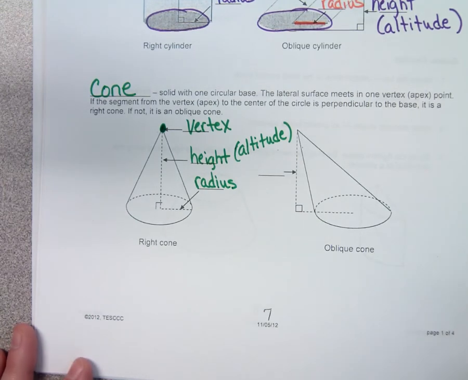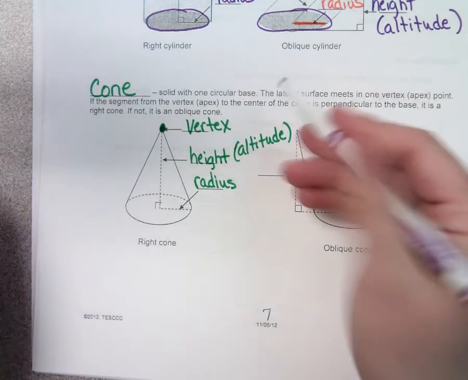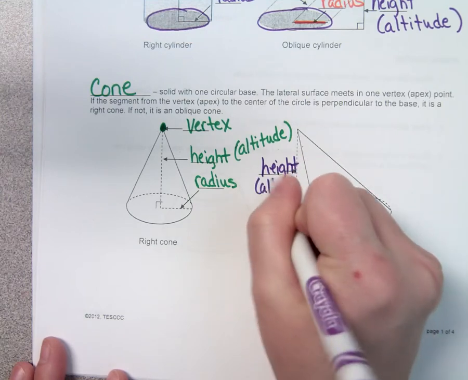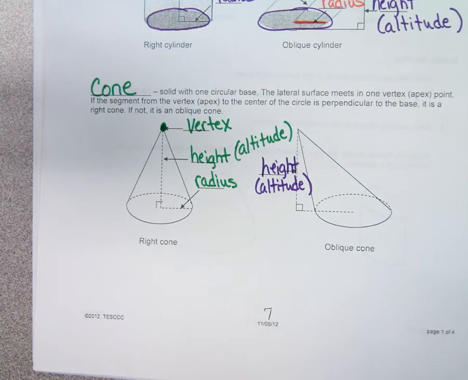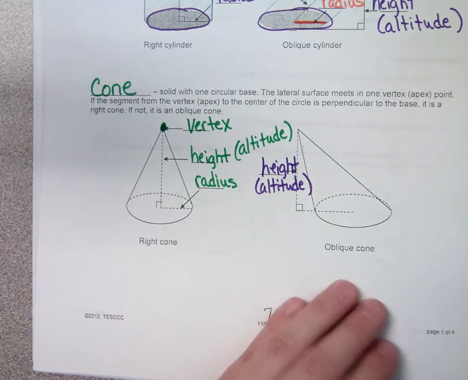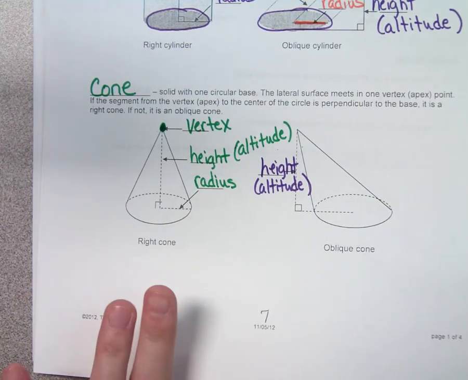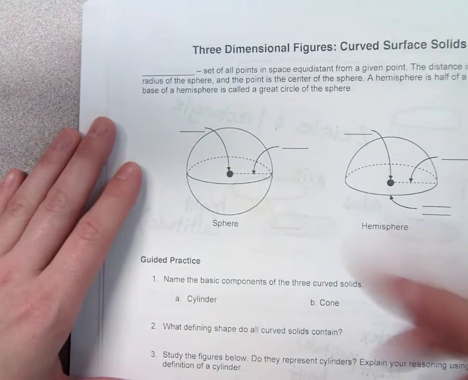Okay, and then in the oblique cone, what would this right here be? The height or the altitude. Height, altitude mean the same thing, and they do have to be straight up and down, perpendicular to the base. Okay. Everybody got that? Okay, moving to the next page. We have a what? A sphere.